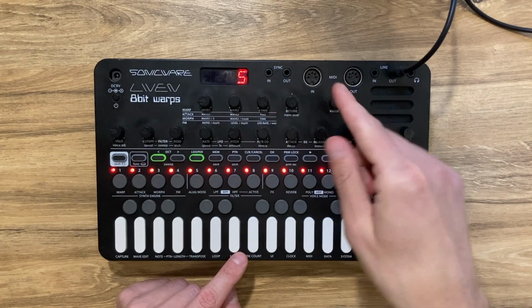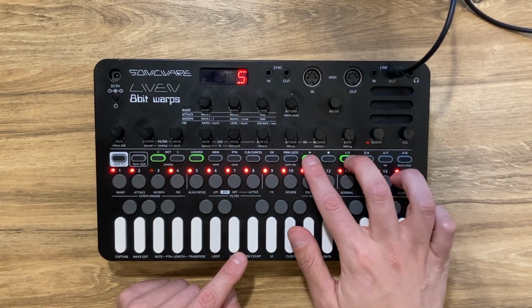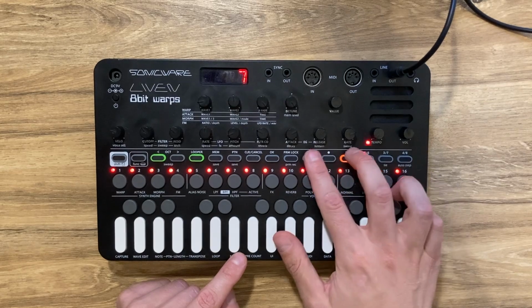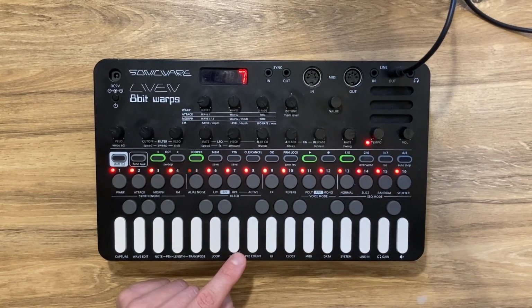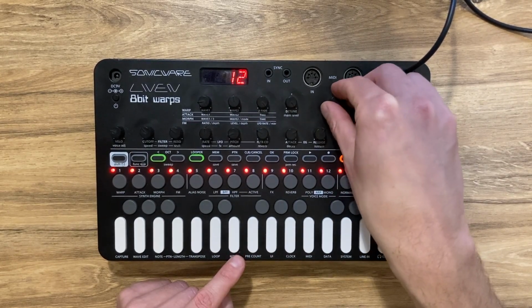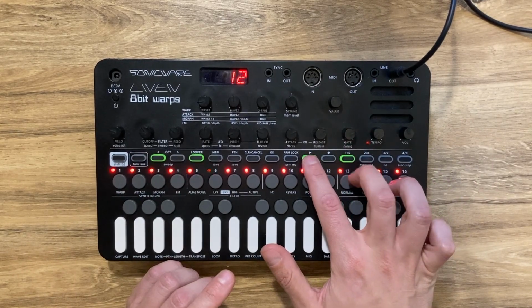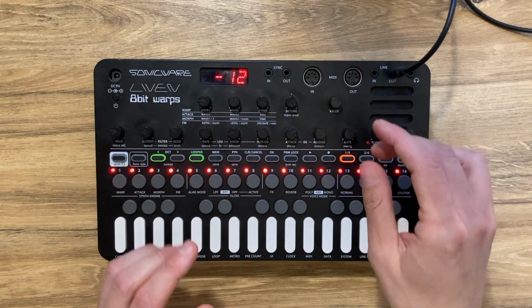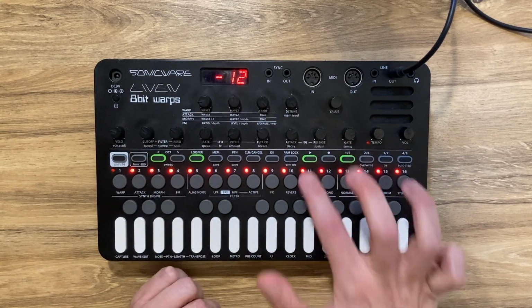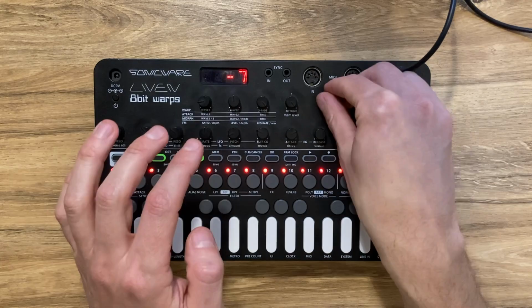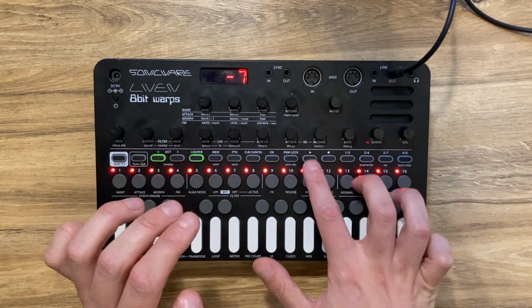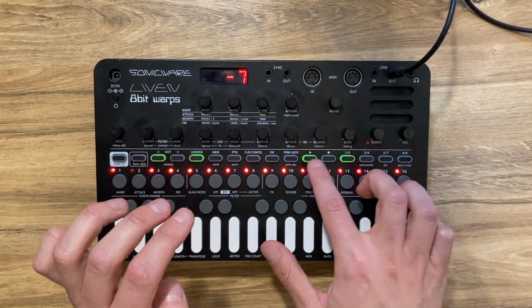Alternatively, we could go up 5 semitones, 7 semitones, or we could even go up an entire octave, 12 semitones, or down -12 semitones, down an entire octave. Now I'm going to go back to -7, which remember sounds like this.